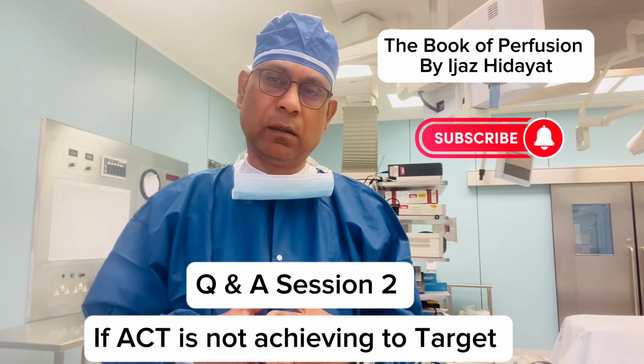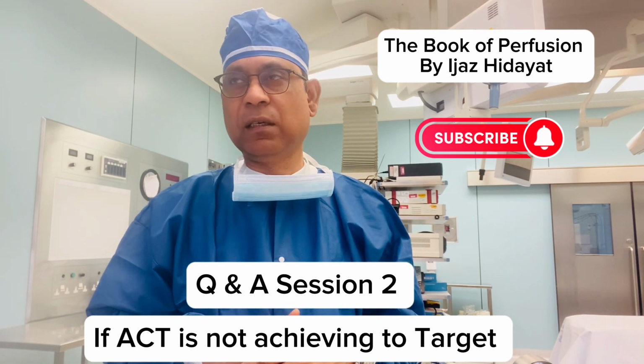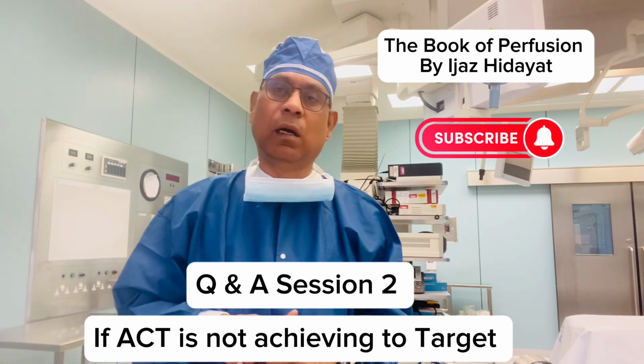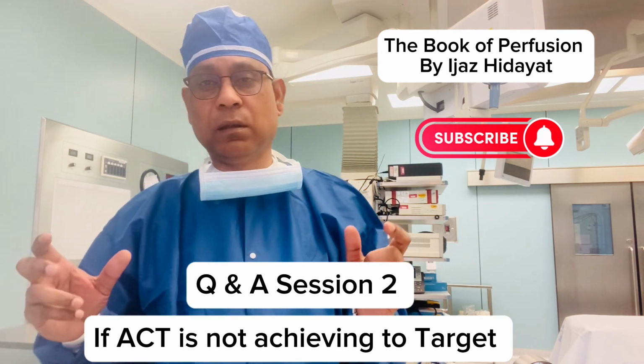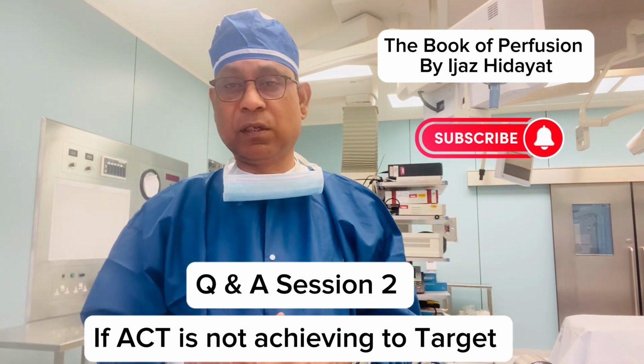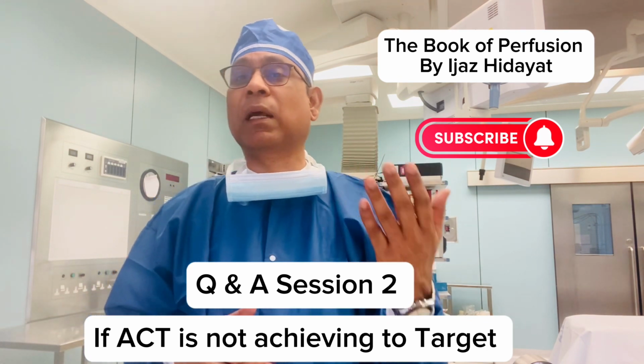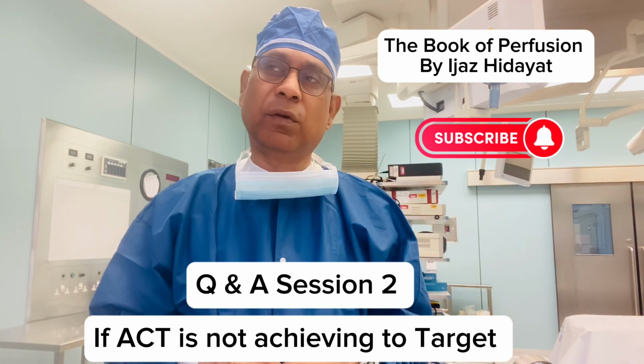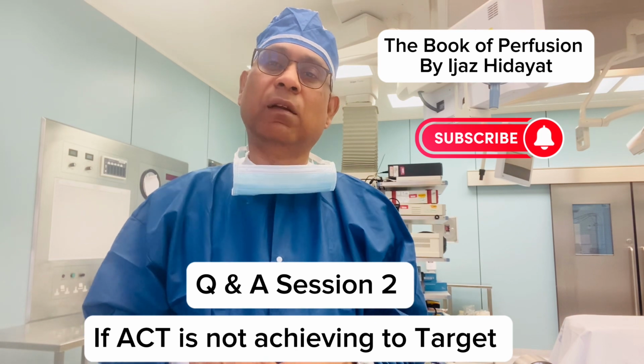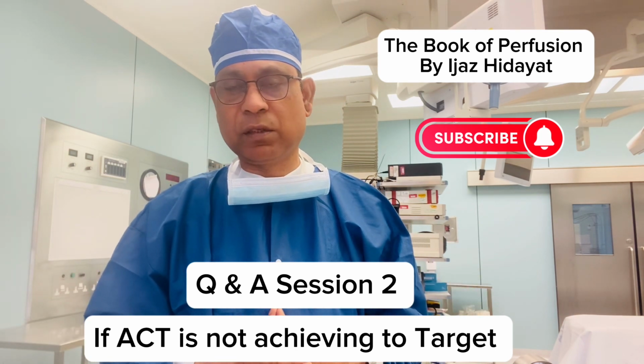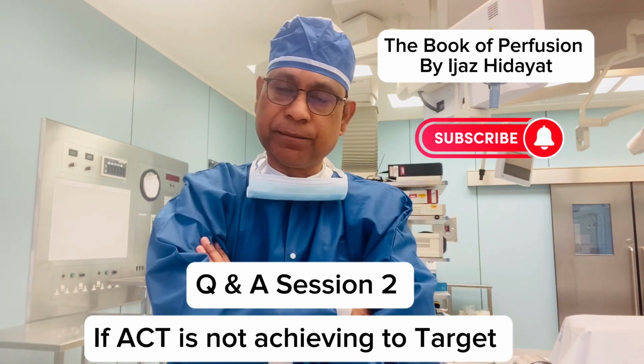Maybe your machine is malfunctioning. Or number four, maybe the amount which you have given to the patient is not adequate. Maybe you require more heparin, like normally we use 300 to 400 units per kilogram, as per the hospital policy.